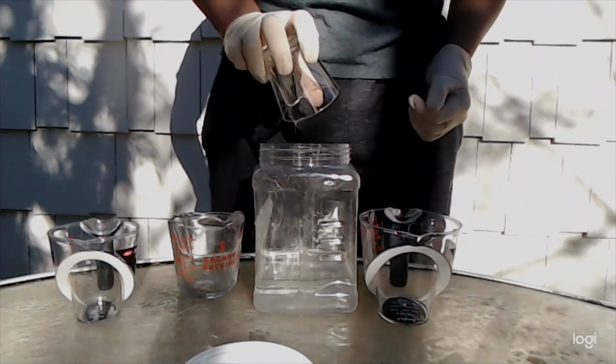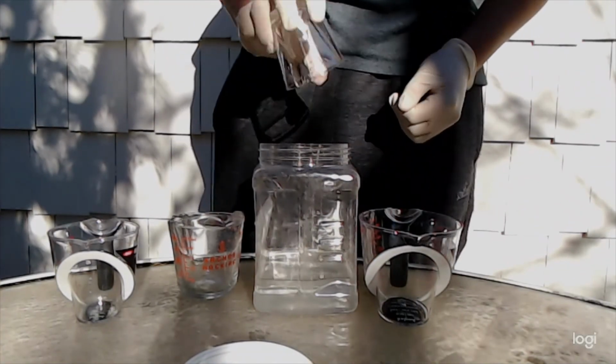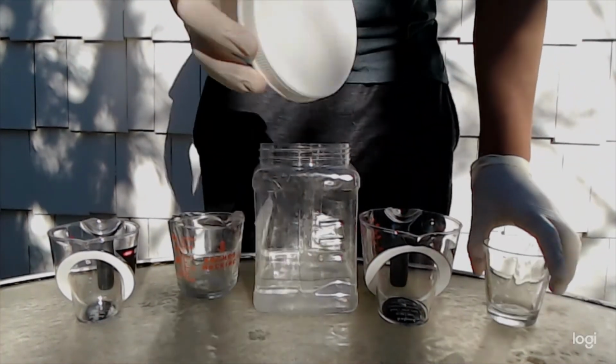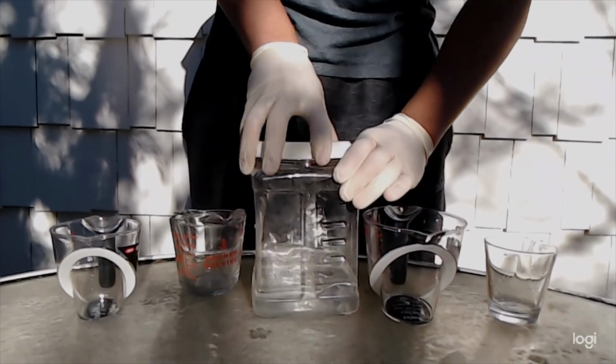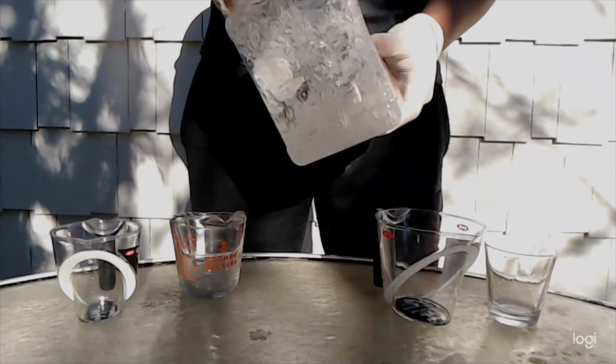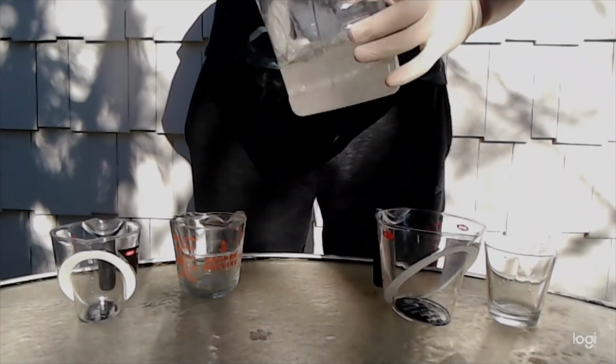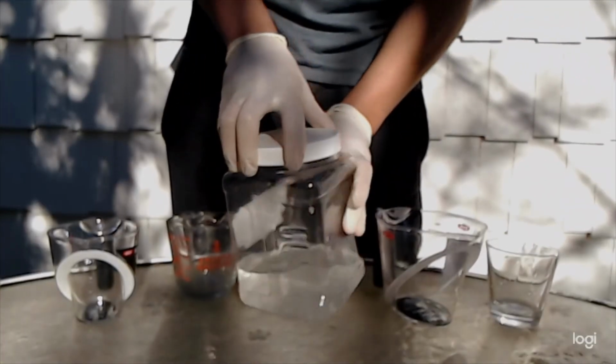As you can see, glycerol is quite viscous. Alright, then we're just going to cover the container, gently shake to mix, and there you have it, homemade hand sanitizer.